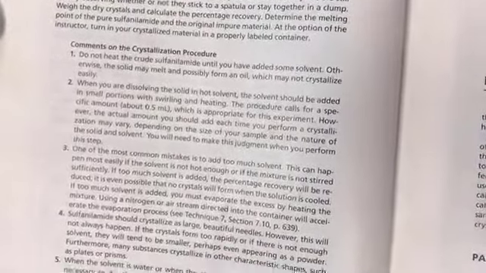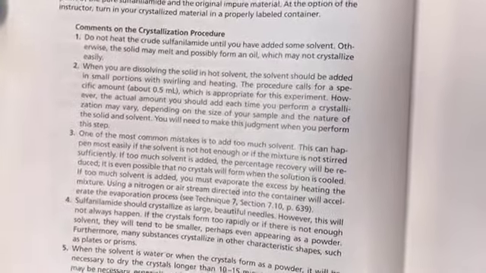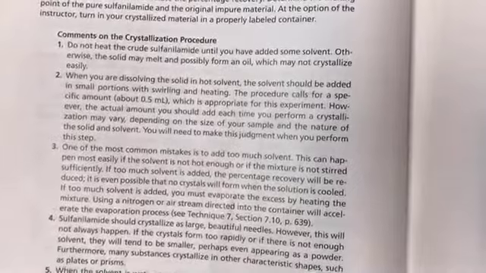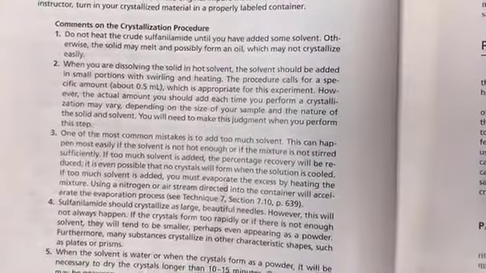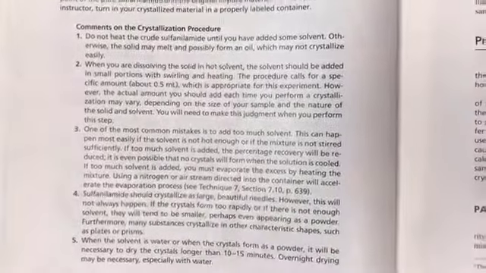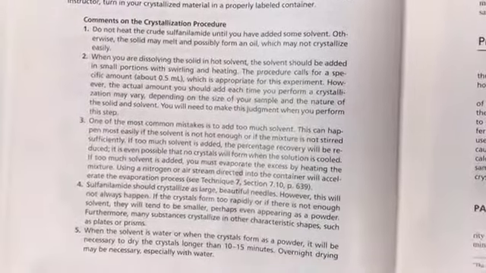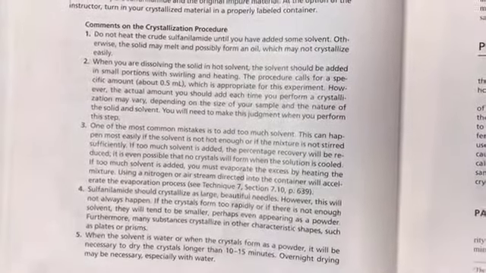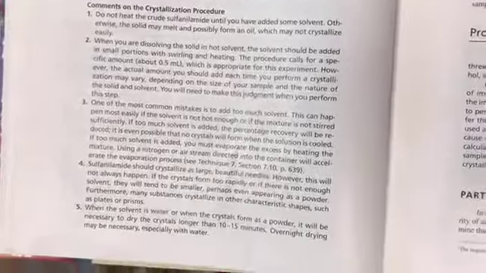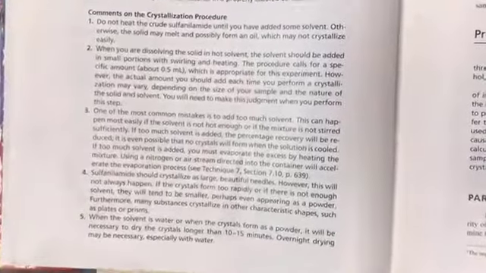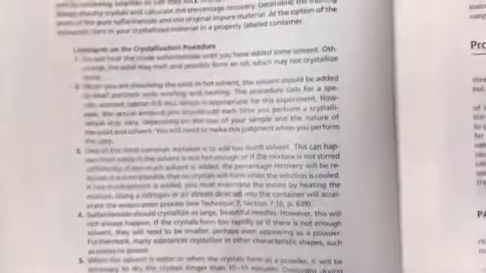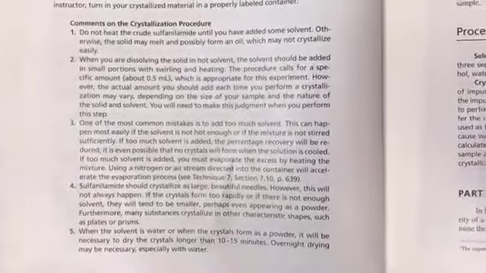Another common mistake happens when you add too much solvent to the compound in order to dissolve it. It will dissolve very quickly, but then the results will not be good. You will not get enough recovery, right? And the crystals will not be pure, and you will not get the crystal shapes we were expecting. You will get a powder, right? The impure powder with low recovery. So that's the main important thing, that the boiling solvent should be as minimal as possible.